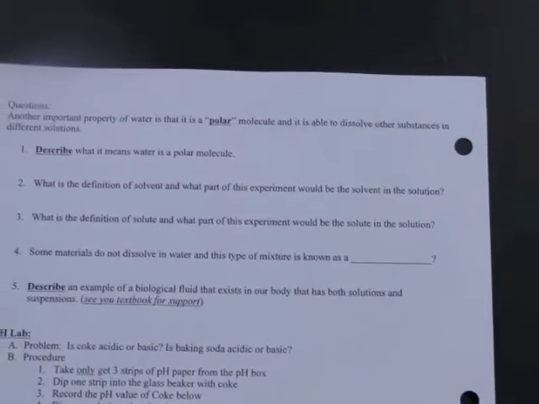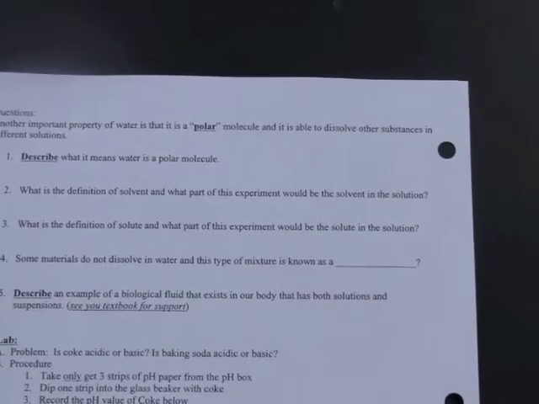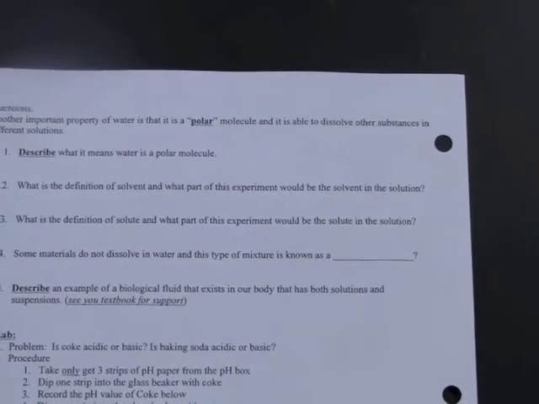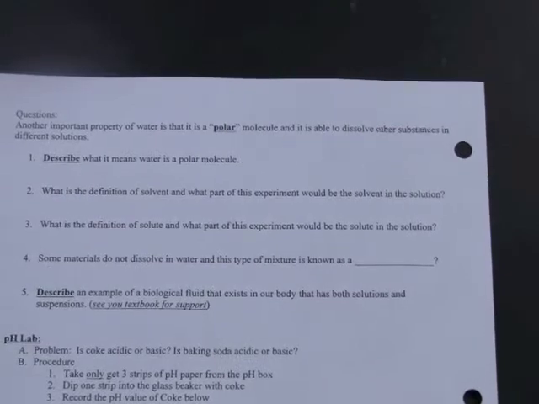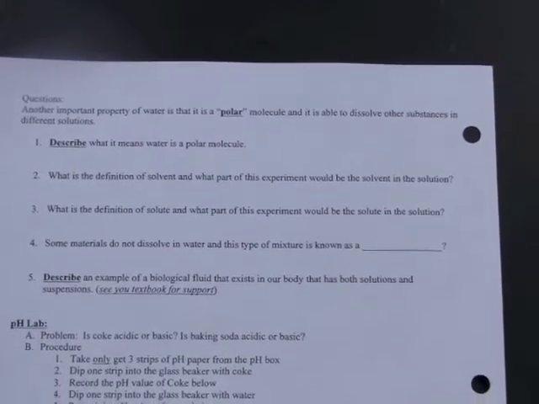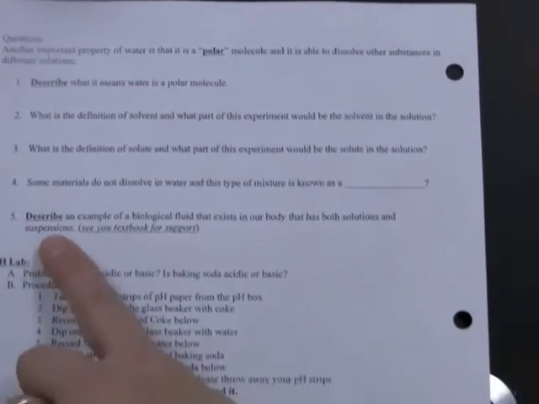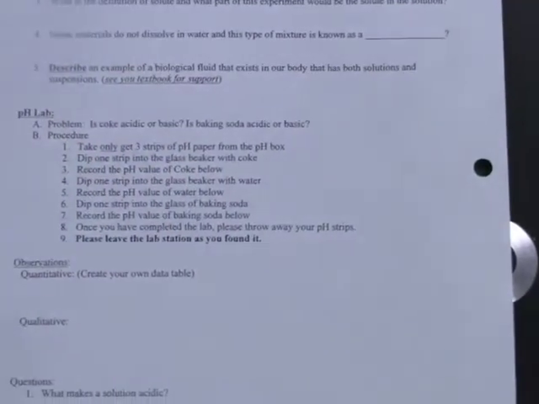And then, flipping your paper over, there are some questions that go along with how polarity plays into dissolving, how it plays into the creation of solutions. Answer those before moving on to the last section of the lab, the pH of water.